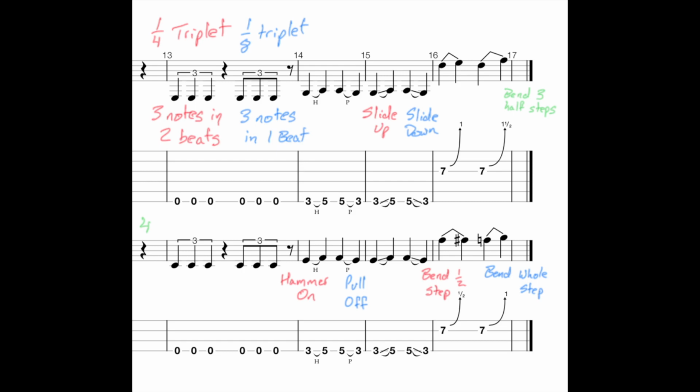Next, we've got eighth note triplets. So if quarter note triplets fit 3 notes into 2 beats, then eighth note triplets fit 3 notes into 1 beat. So every time when we're counting a measure and we're going 1, 2, 3, 4, we can fit 12 triplet eighth notes into 1 measure. So if we're counting 1, 2, 3, 4, okay, we fit 12 notes into that 1 measure there.